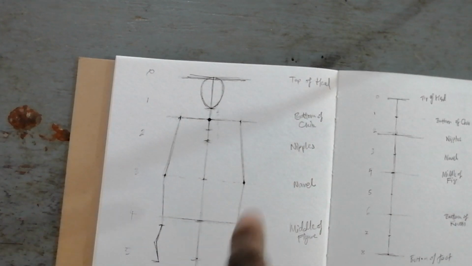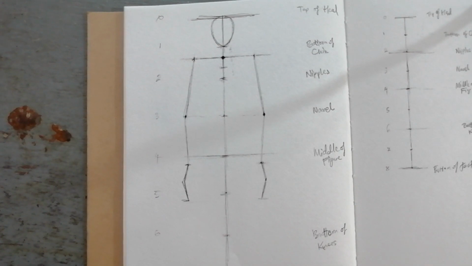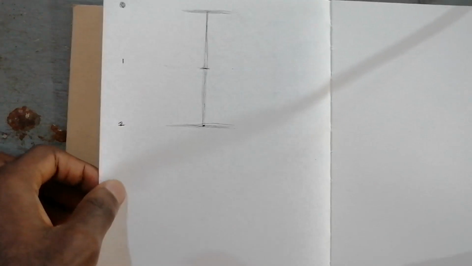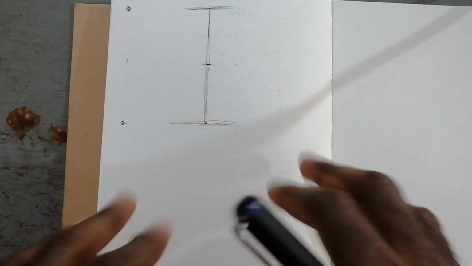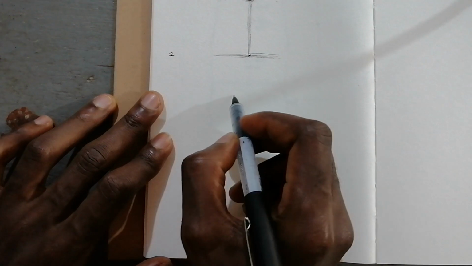So as you can see from this drawing that we did at first, it was mainly done in the front view. But since we are doing the head to the shoulder, I'll be doing the basic guideline for both the front view and then the side view. So let me quickly draw another one here.